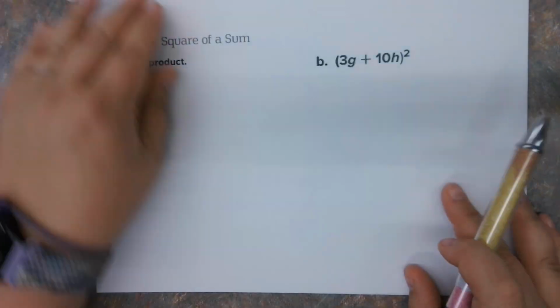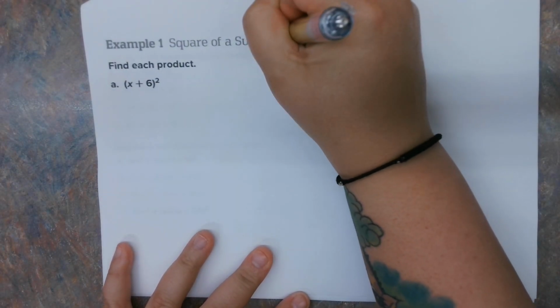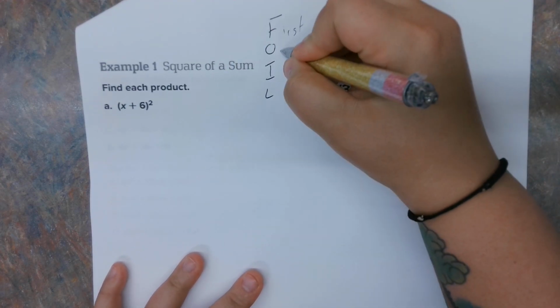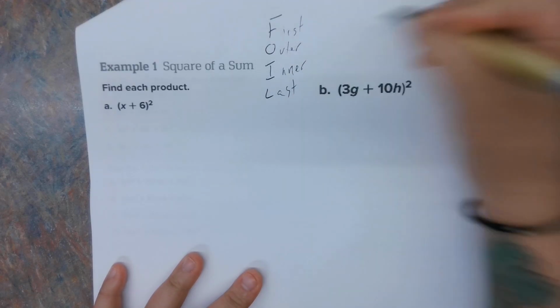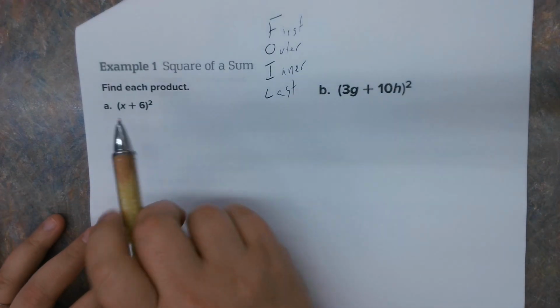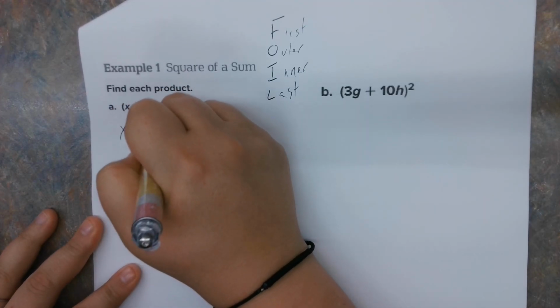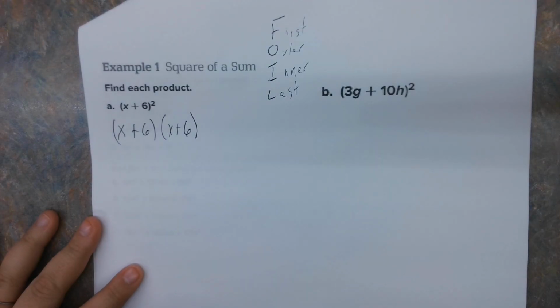You ready? I can't turn the page. There we go. So we're using FOIL, remembering what FOIL is. First, outer, inner, last. Ready? So they look like this. You can rewrite them like this. That's what that means, okay?